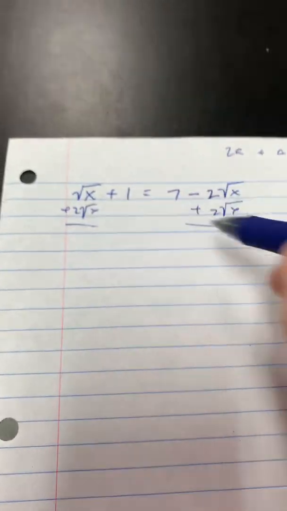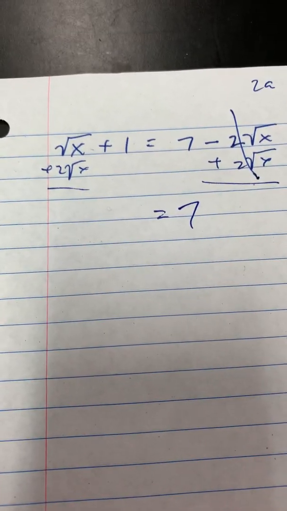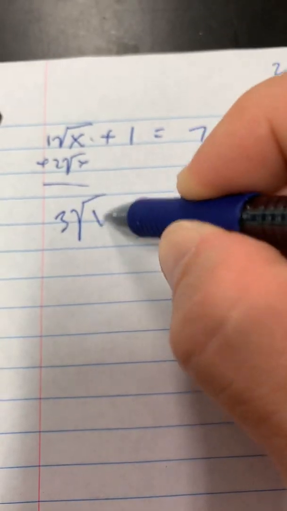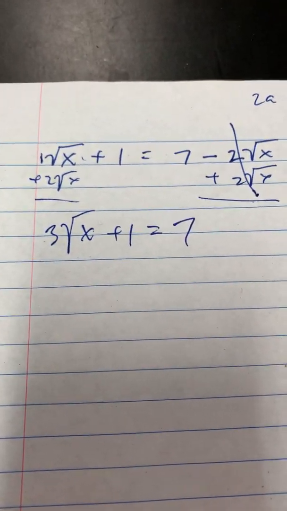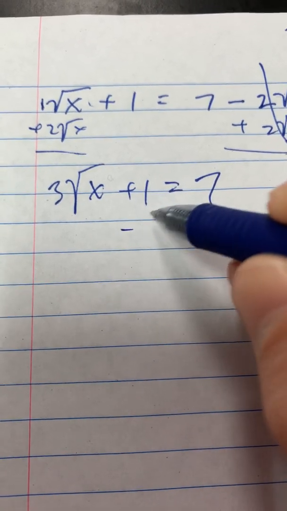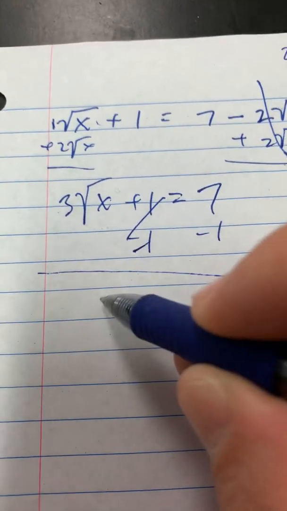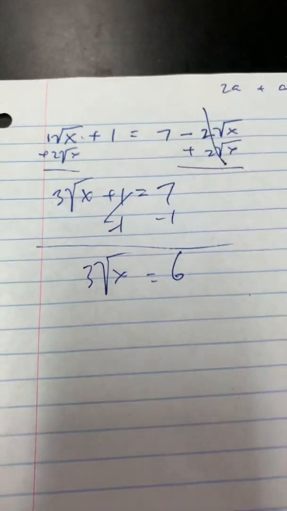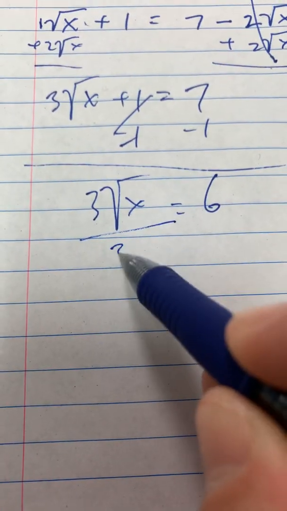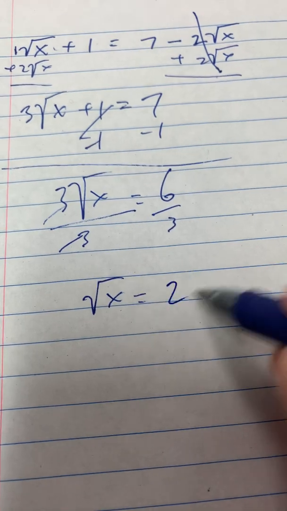That basically totally eliminates that, and we're left with 7. And then this is 1 times the square root of x. This gives us 3 times the square root of x plus 1. Now we want to isolate the radical. So we're going to subtract 1 here, subtract 1 here. That gives us 6, so 3 times the square root of x. Now we can divide both sides by 3, cancel that out, and that just leaves us with the square root of x equals 2.